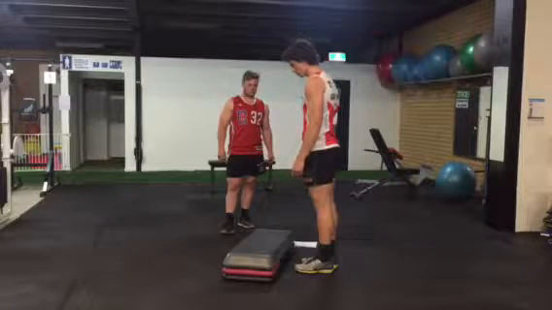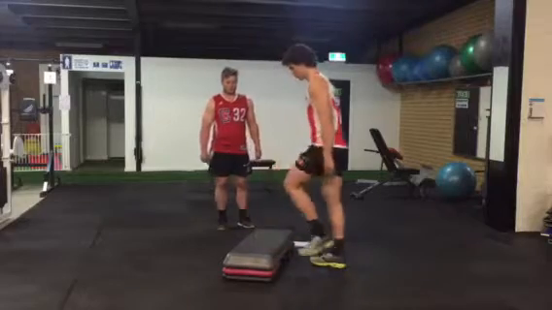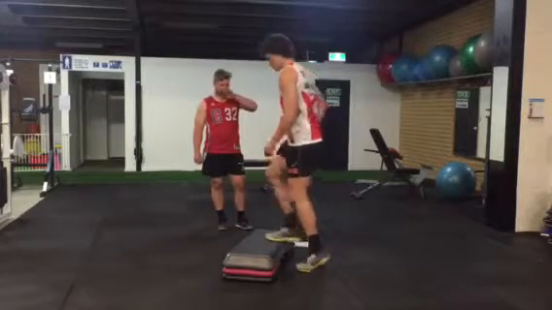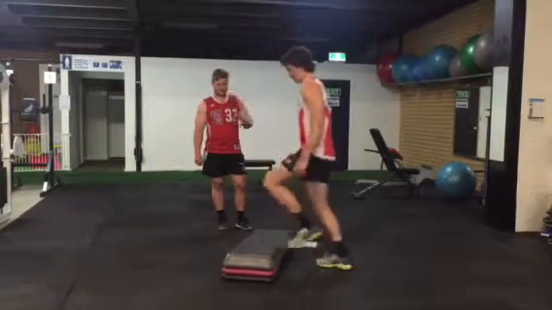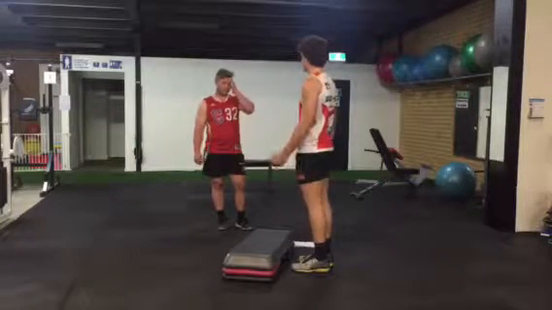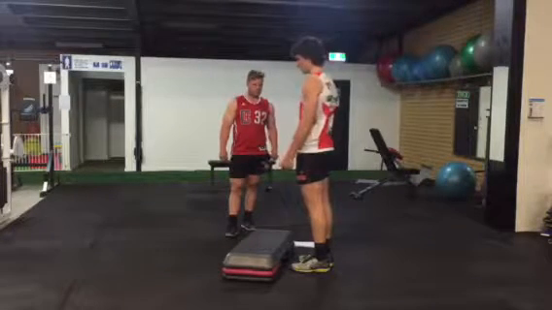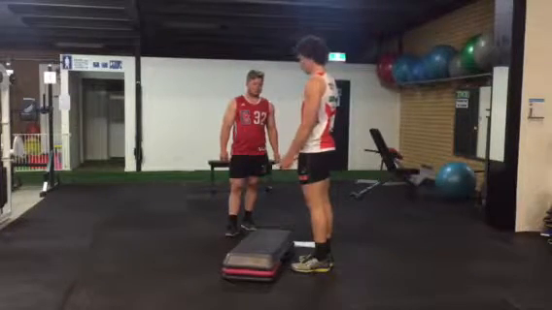First what I want you to be doing is coming up with both feet as such and then back down both feet. So like this. And as you're doing it, you want to be as if you're in a running motion. So you want to be pumping your arms as if you're running, and also trying to keep your head as still as you can and chest up nice and high.